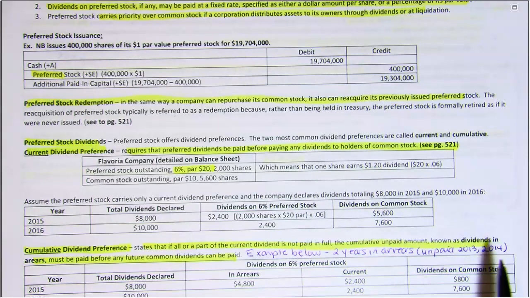So first, dividends for those years must be paid to the preferred stockholders. Then dividends for the current year, 2015, must be paid. Then finally, the common stockholders get what's left. So when we just calculated the amount of dividends per year, we said it's 2,000 shares times $20 par value times 6%, or 2,400. So that means the dividends in arrears that are owed to preferred stockholders would be 4,800 here, because 2 years times 2,400 per year is 4,800.